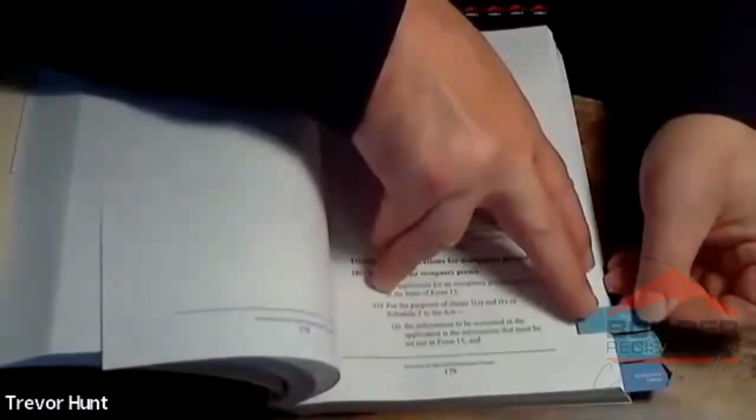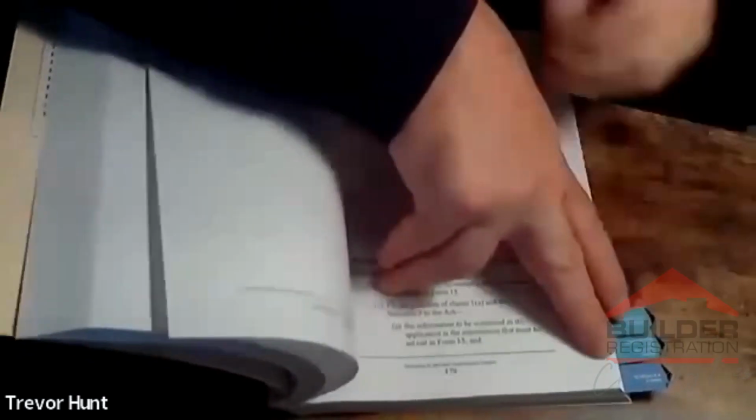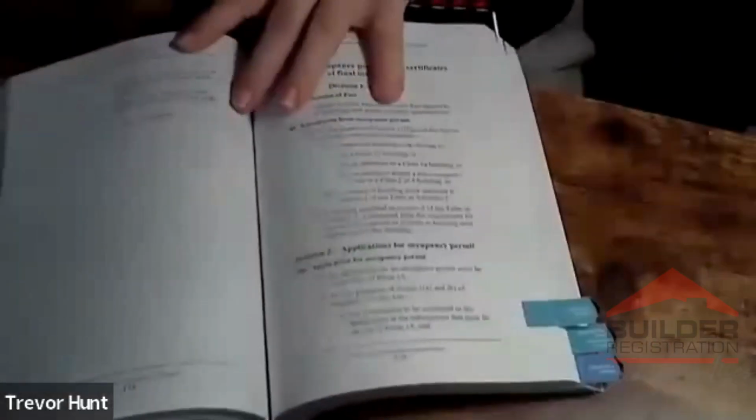So I will just put in this tab, occupancy permits, in there.